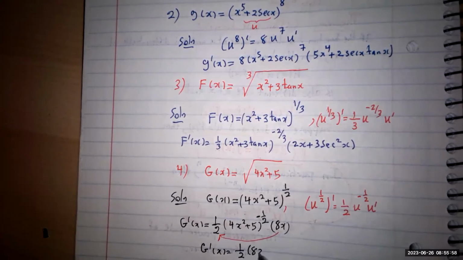So we know that we bring the negative 10 down. It's going to be negative 10 times x squared plus 2 cosine x to the negative 11, 1 down, times u prime, the derivative of the inside. Derivative of x squared is 2x, and 2 times cosine, derivative of cosine is negative sine, so it's going to be negative 2 times sine. So that's the derivative of the second one.